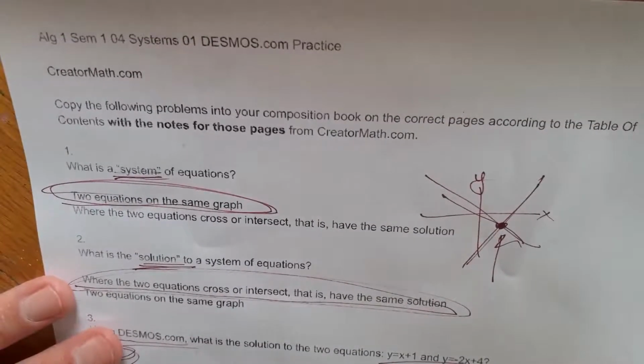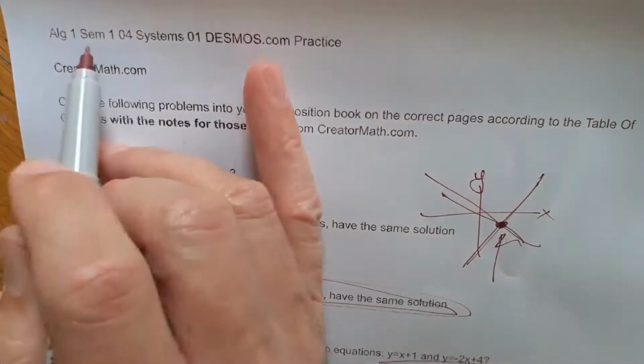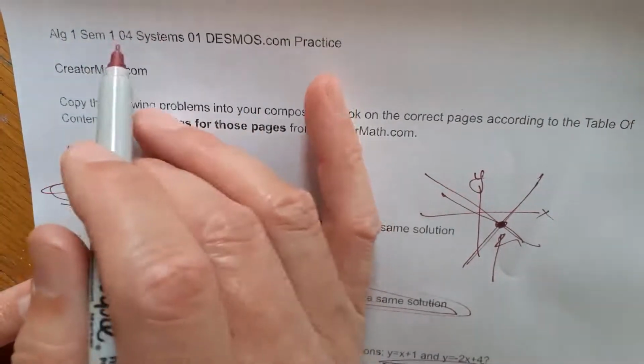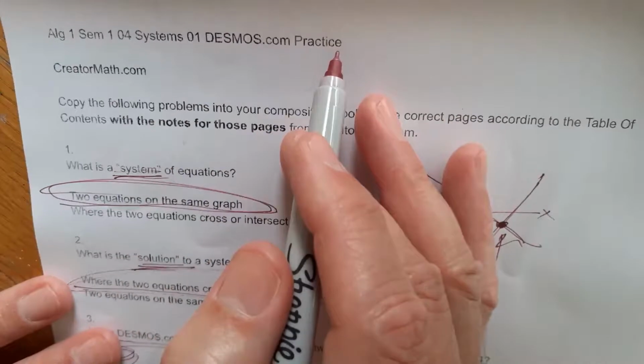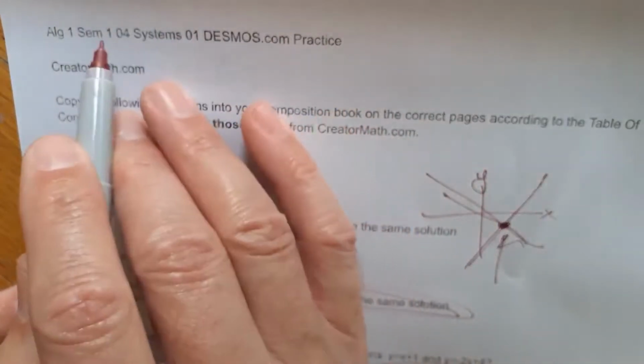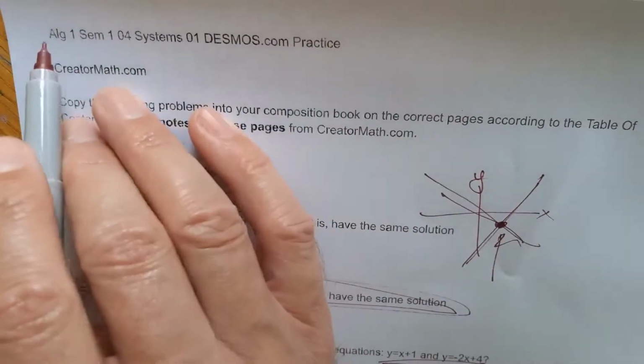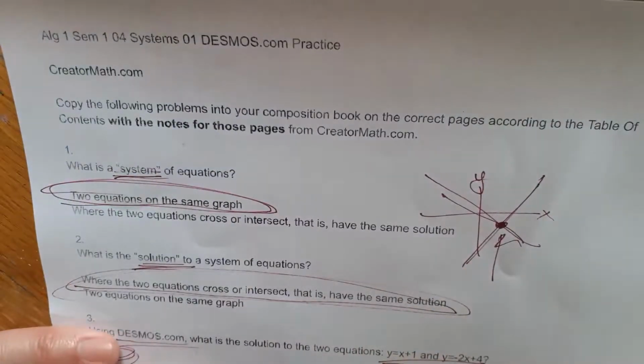Anyway, make sure you're matching up the title of the video with the practice set you're actually doing so it makes sense. Algebra 1, Semester 1, it's a unit called Systems, number 4, and it's a lesson called DESMOS.com Practice, and it's lesson number 1 within that unit. All right, it's on CreatorMath.com under the Algebra 1 tab. Hope that helps.